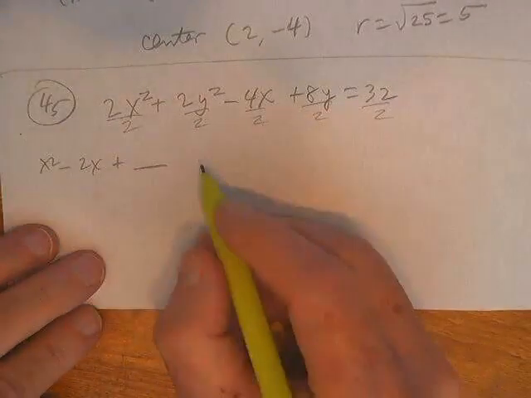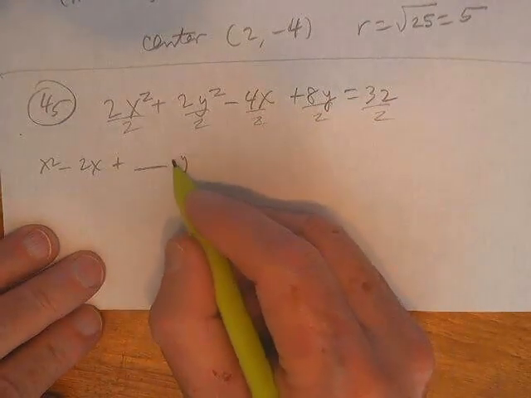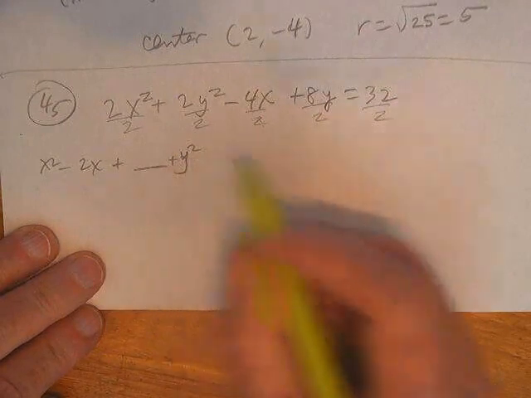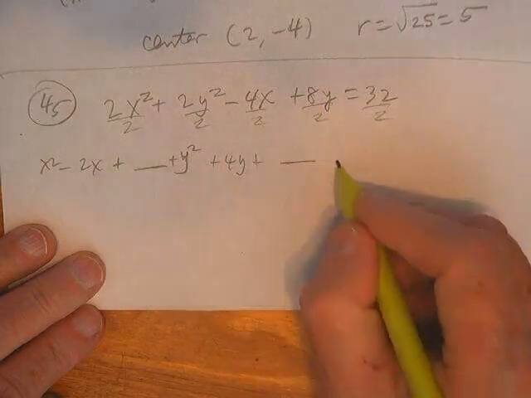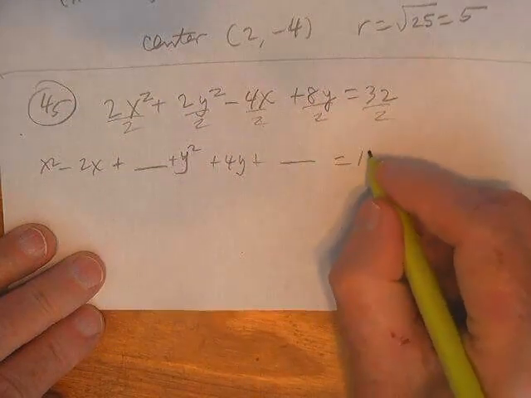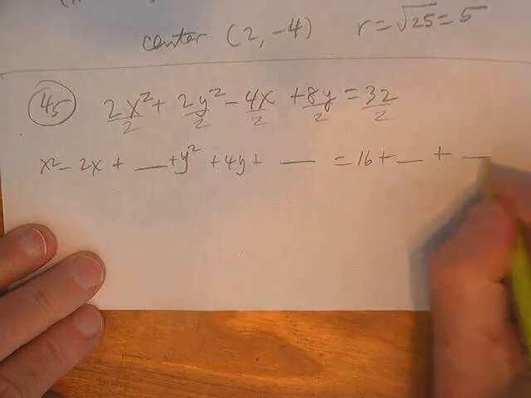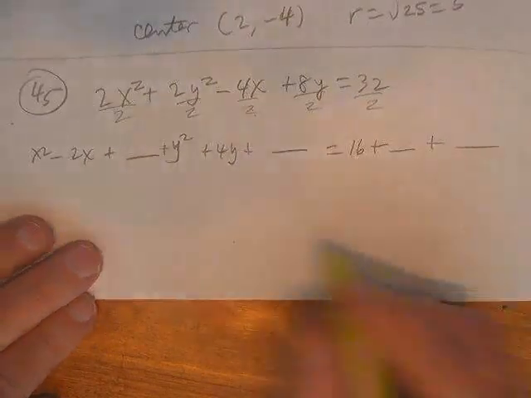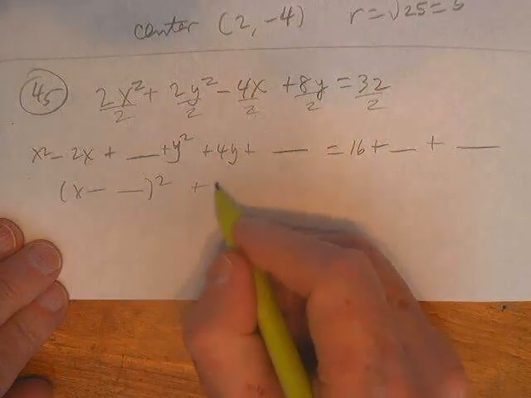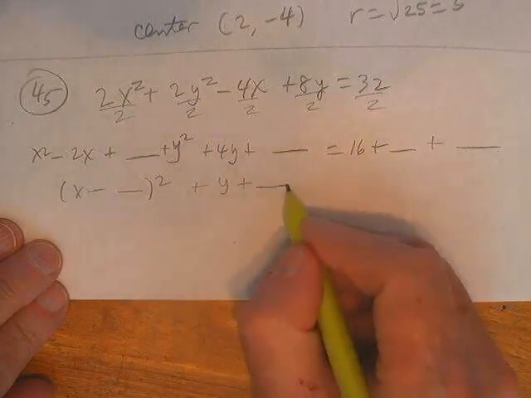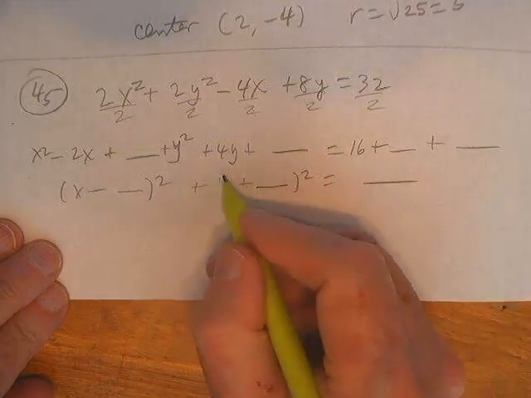Plus y squared, 8 divided by 2, that's 4, plus a blank equals half of 32 is 16, plus a blank, plus a blank. And then down here I've got (x minus a blank) squared, and over here I've got (y plus a blank) squared.